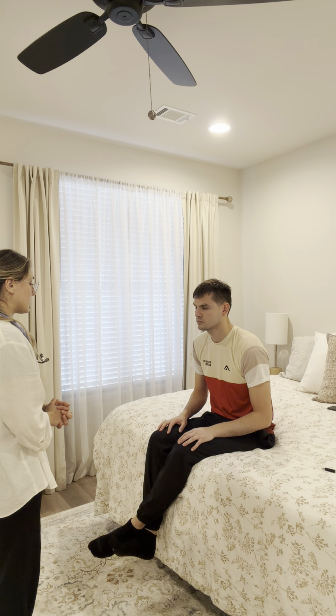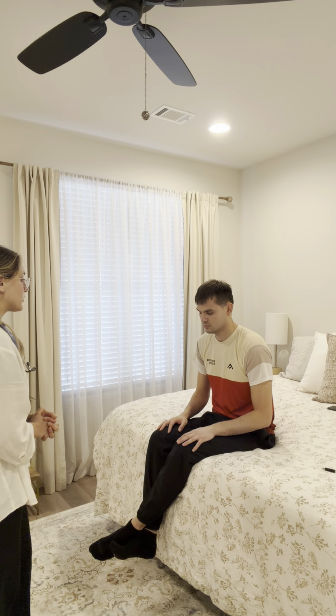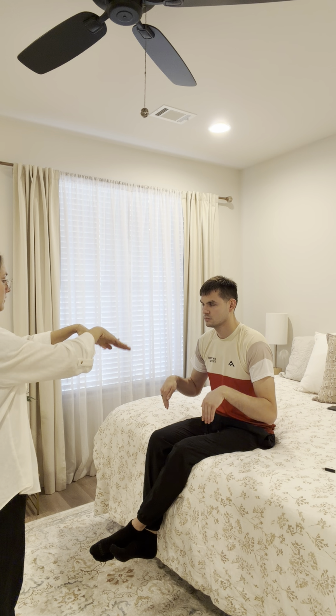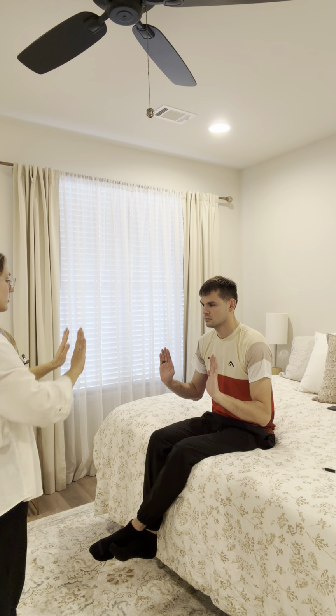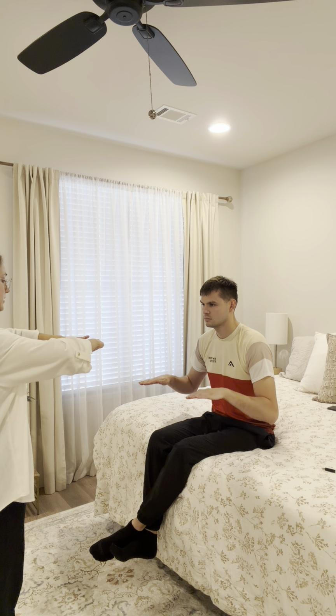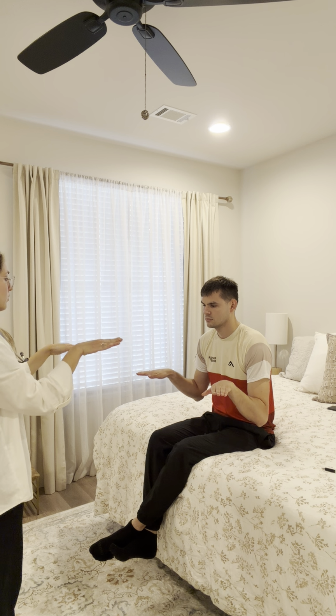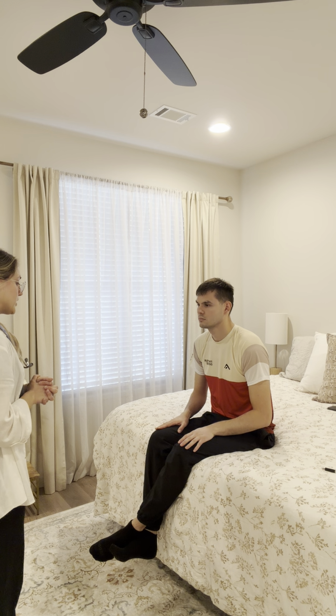I'm going to test your wrist range of motion. So please flex your wrist down, flexion, like a stop sign, extension of the wrist. Bring your wrists together like this, radial deviation, and out, ulnar deviation.